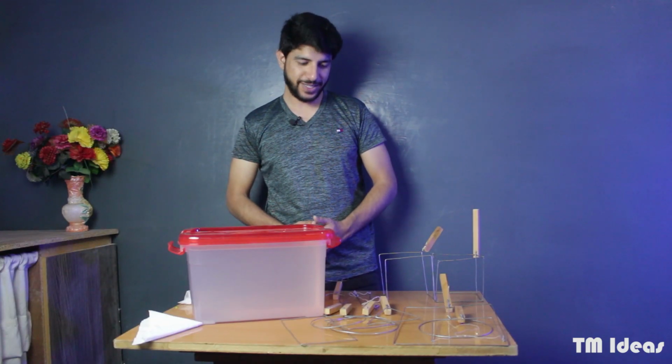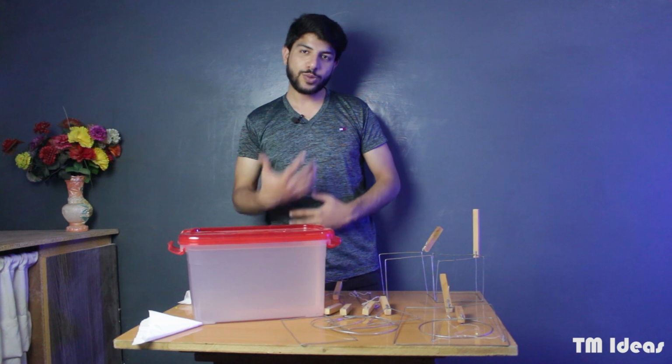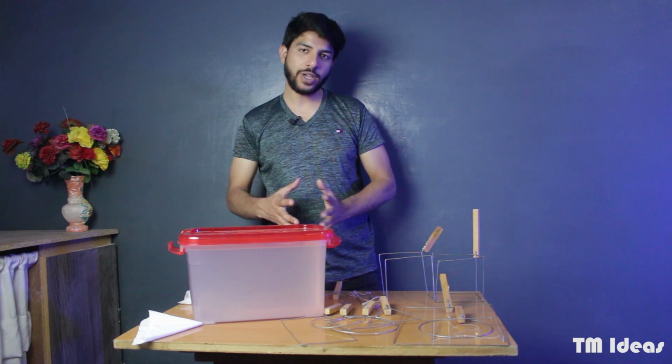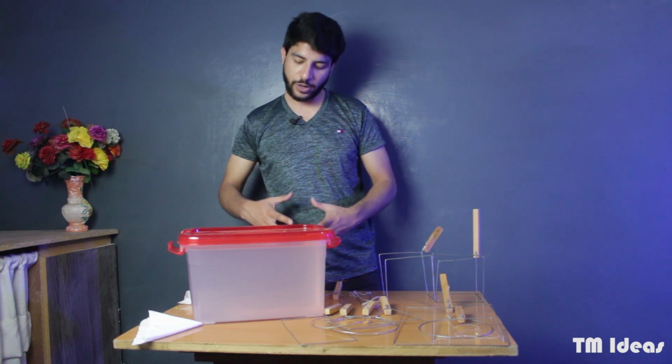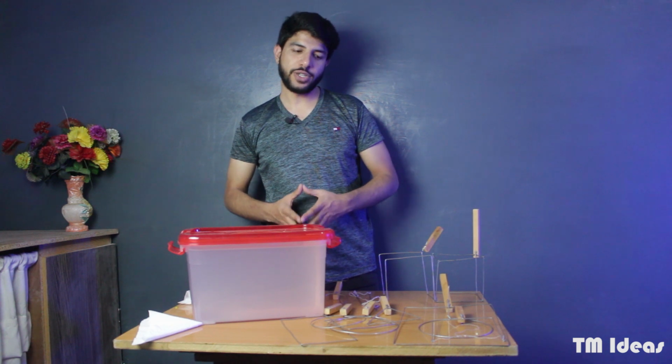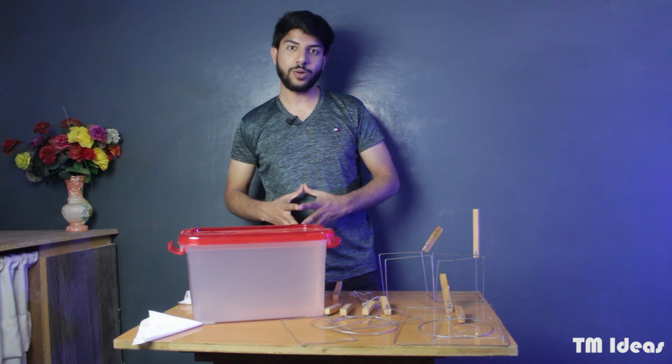Okay, that's great. So this was pretty much the theory of how we can use soap bubbles in different areas of mathematics and science to study different complex problems and to actually solve them.